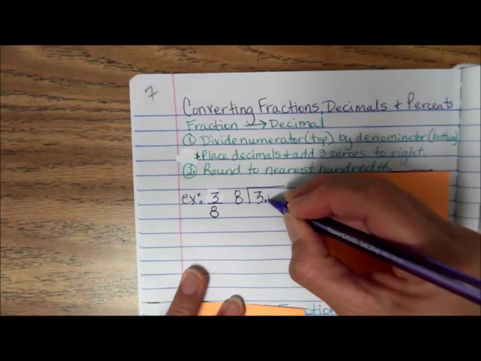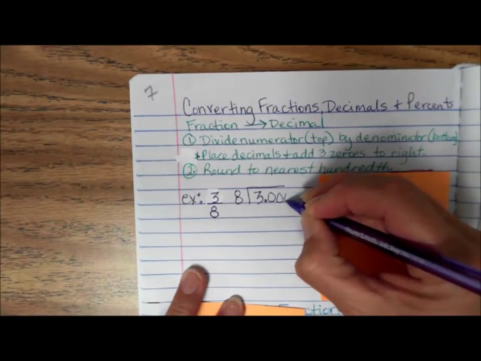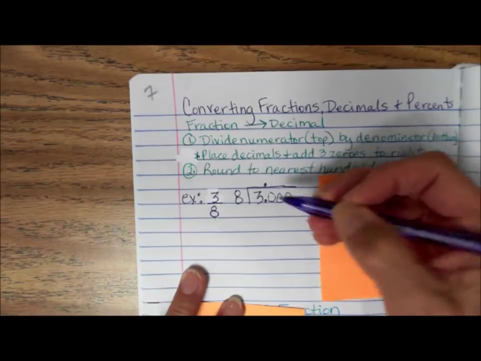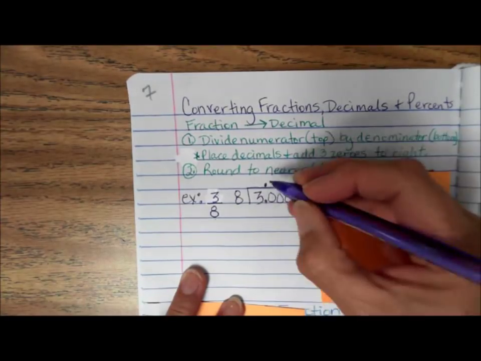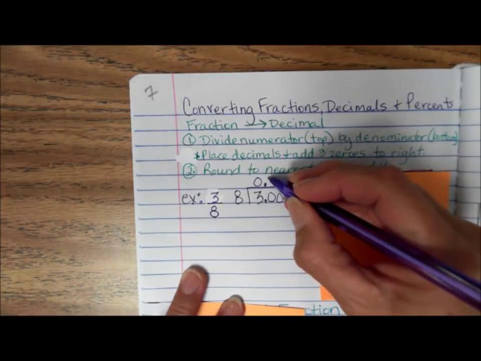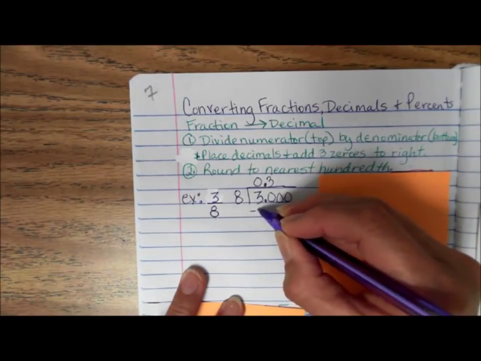And we're going to add 3 zeros. Sometimes you might not need all 3. It's just a good rule of thumb to add 3. Then you're going to bring your decimal up and start dividing. So 8 goes into 3 zero times. 8 goes into 30 3 times, which gives us 24.